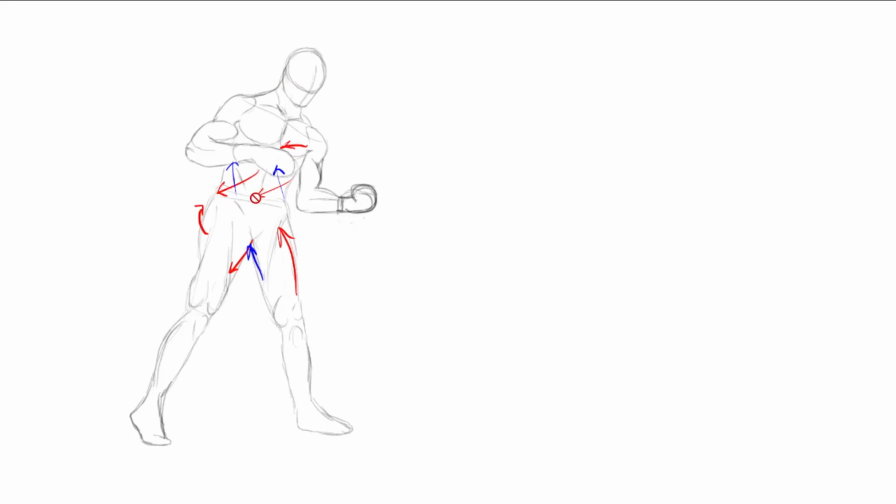Action in the torso reverses, so now the external obliques on the ipsilateral side are activated and internal obliques are relaxed, and on the contralateral side the internal obliques are activated and external obliques relaxed. Pectoral muscle now activates.